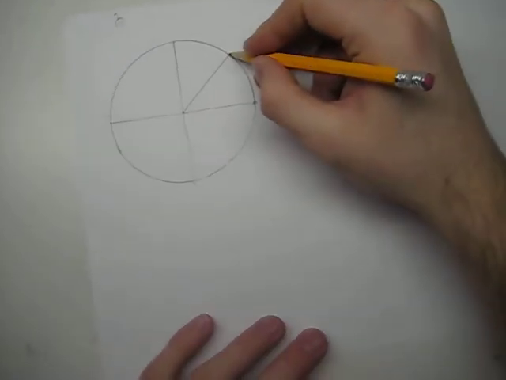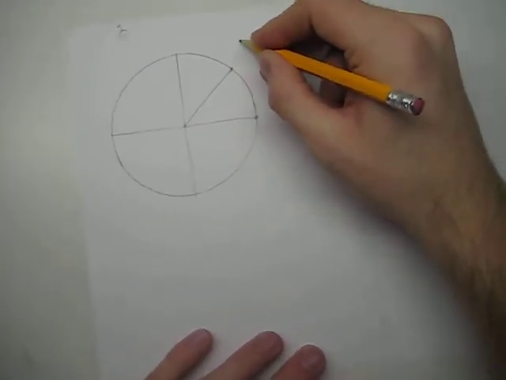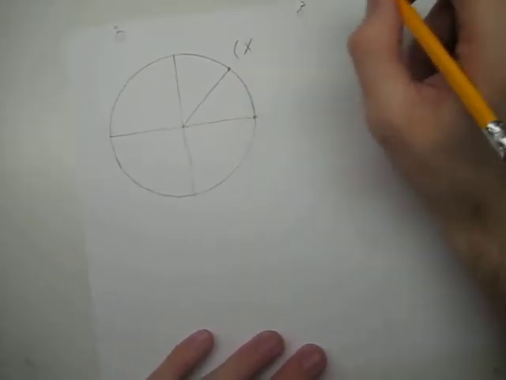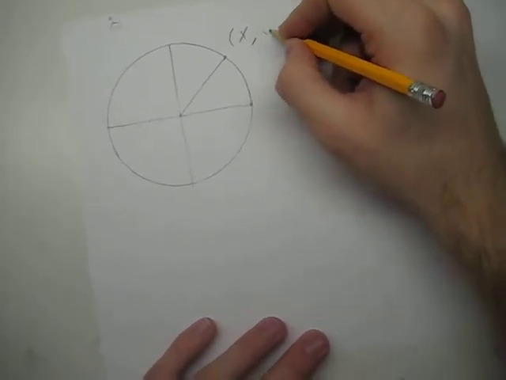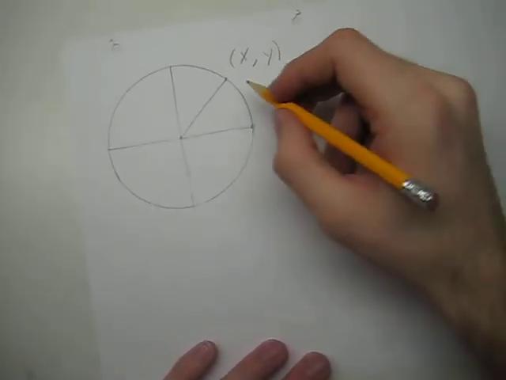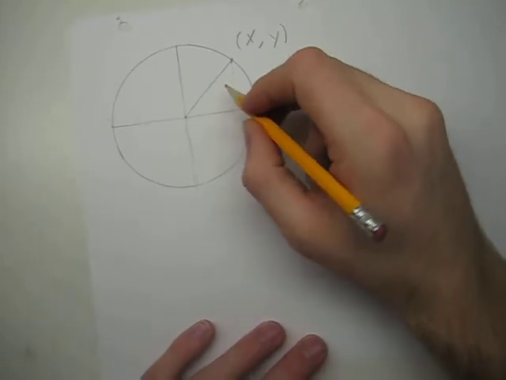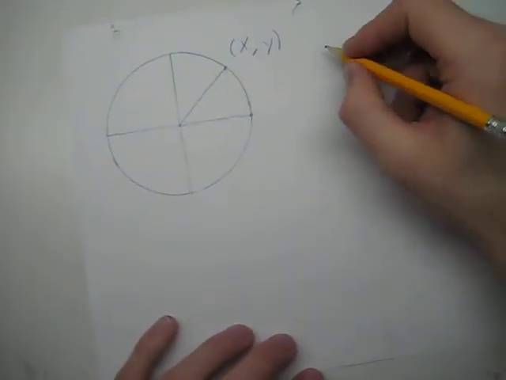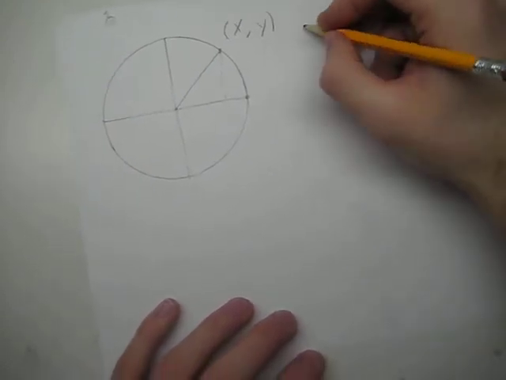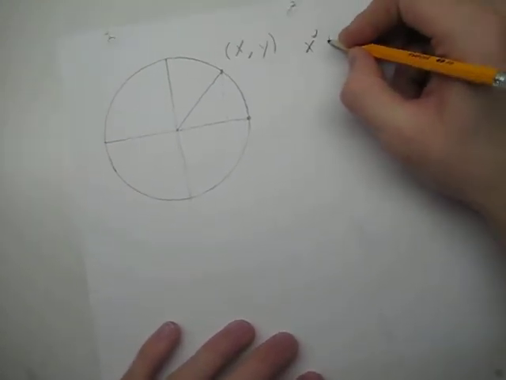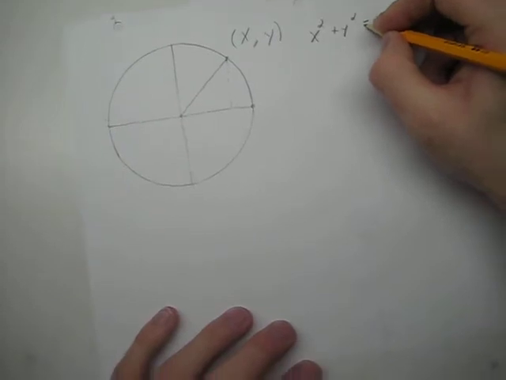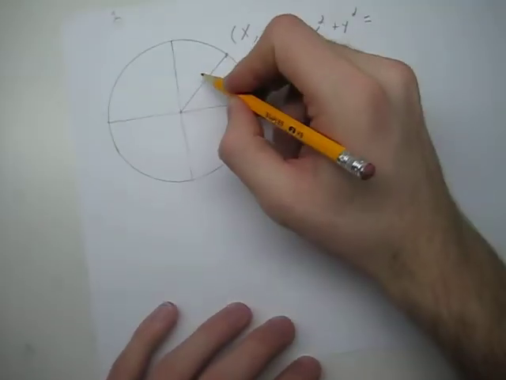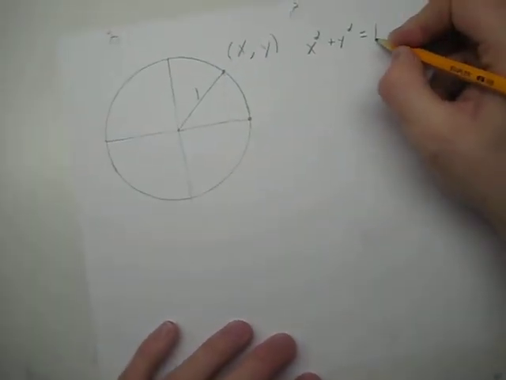So let's say we know this point is equal to some x value, and we don't know the y value. Well, this is just the hypotenuse of a triangle. So if you remember, x squared plus y squared is equal to the hypotenuse squared. In this case, the hypotenuse is always 1.